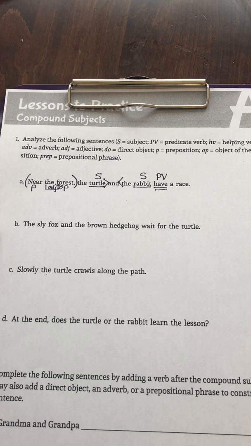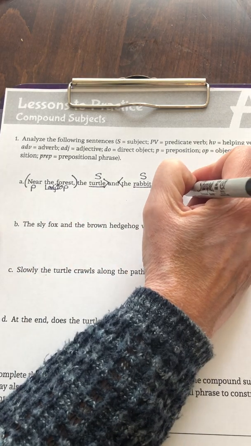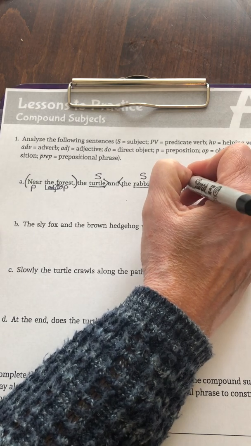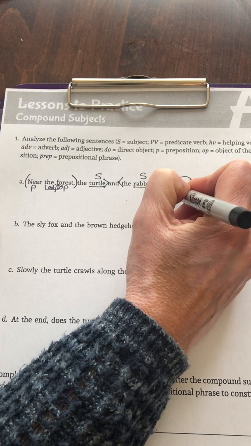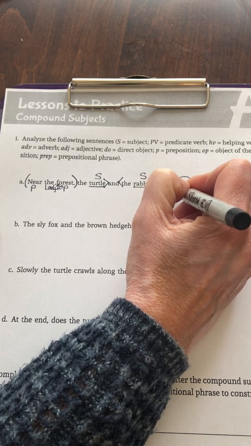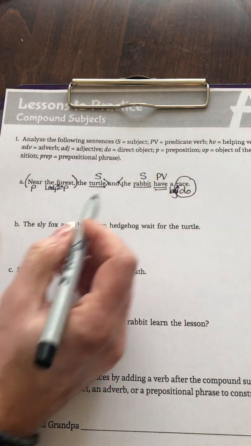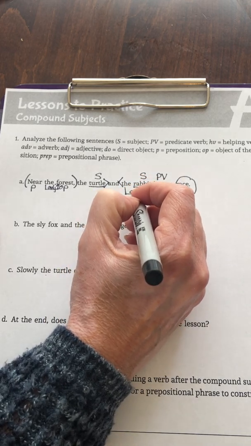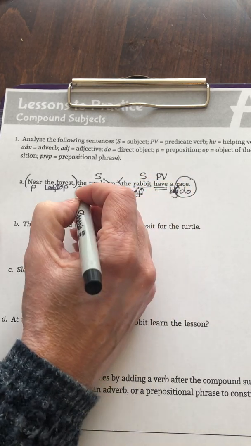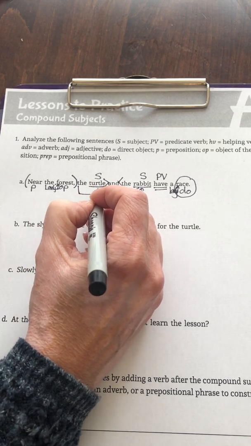Turtle and rabbit have what? Ooh, race. So race is the direct object because it receives the action of the verb. Which race? A race. Adjective because it modifies the noun. Which rabbit? The rabbit. Adjective because it modifies the noun. Which turtle? The turtle.